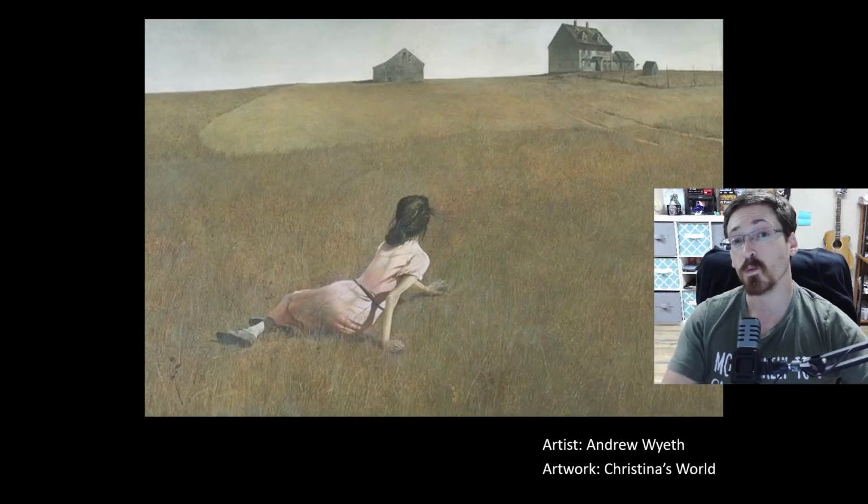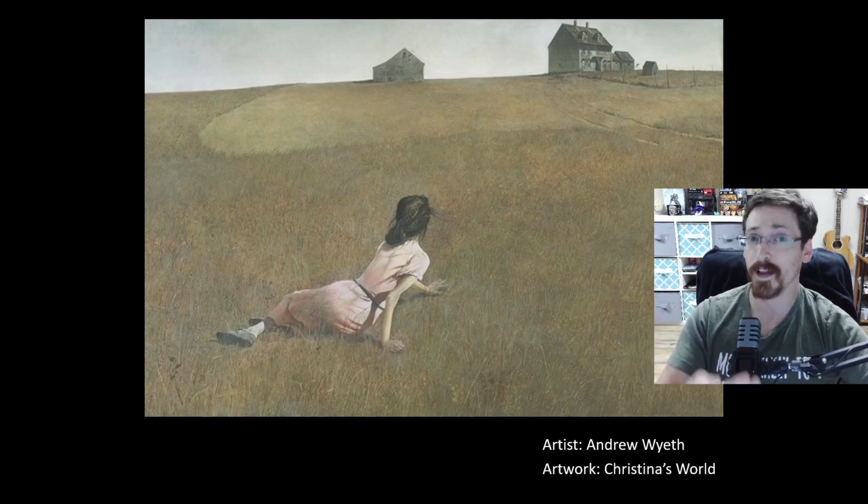As a viewer, we are used to looking at somebody and having somebody look back at us. However, we don't have that eye contact in this artwork. Instead, we imagine where her eyes are going to be and where they are looking. With her body position and the position of her head, you can see that she is looking at the house.